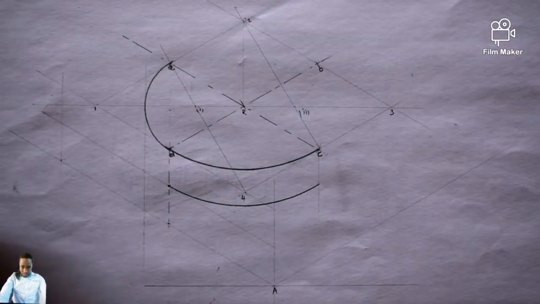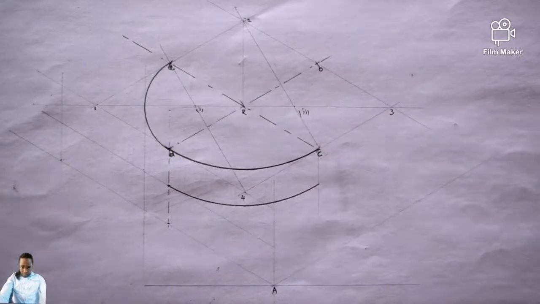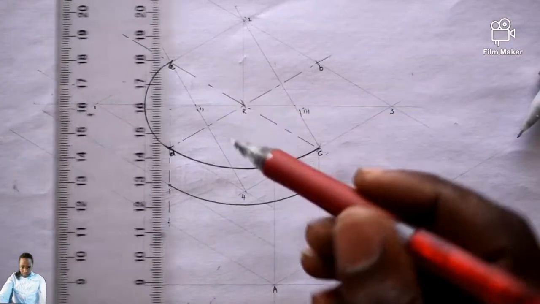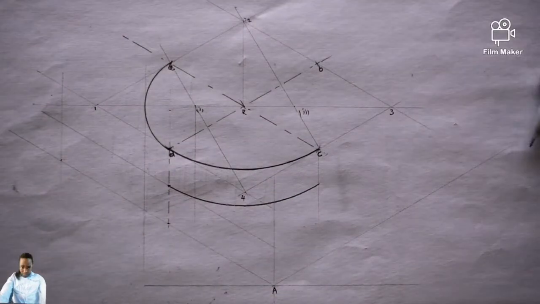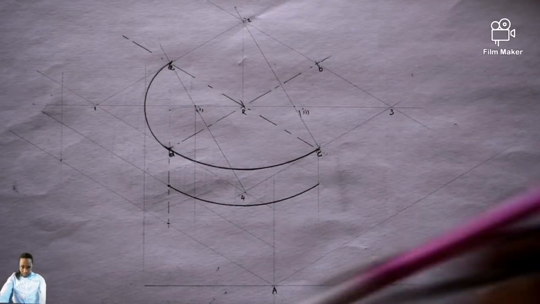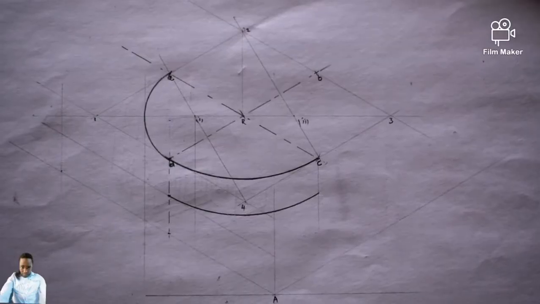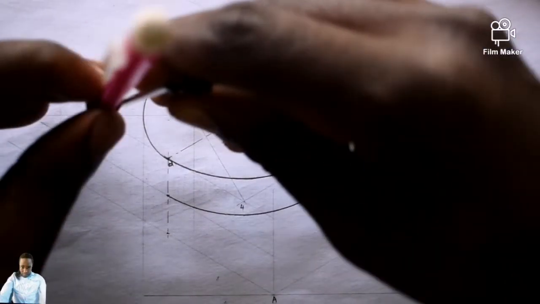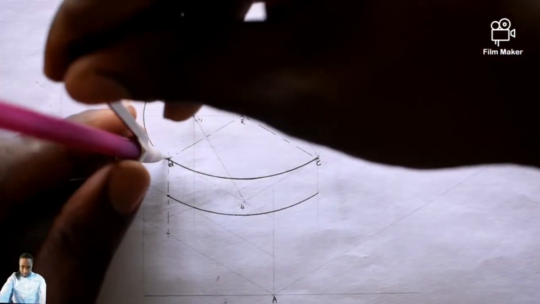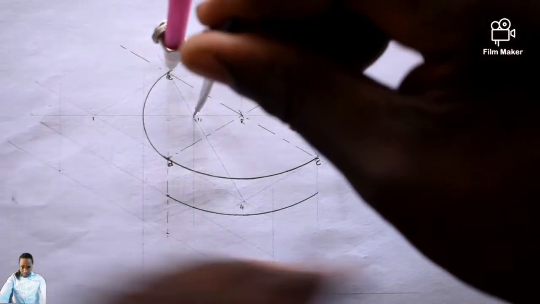So now, how do we do this one? We place our drawing compass at Roman figure 1 and project Roman figure 1 vertically down, and I come to record. I was placing my drawing compass at this Roman figure 1, further extended to point D and A. That's how I got it, right?